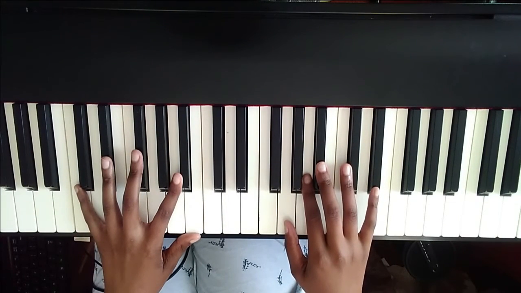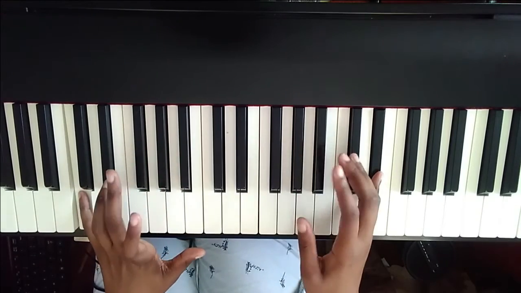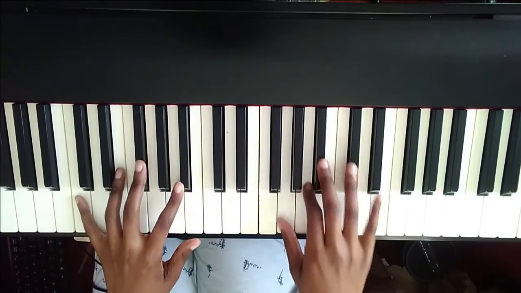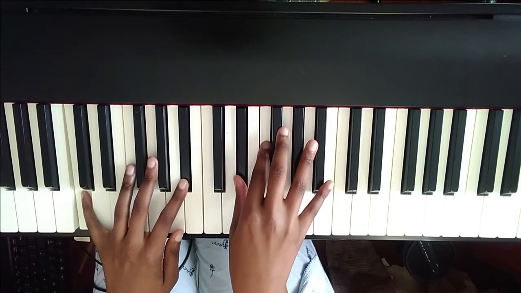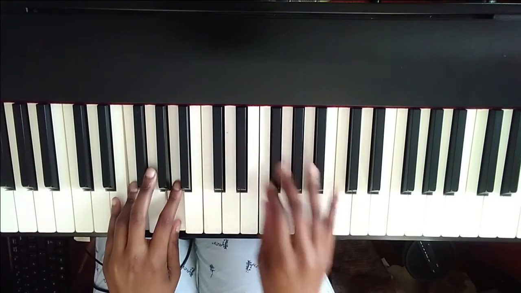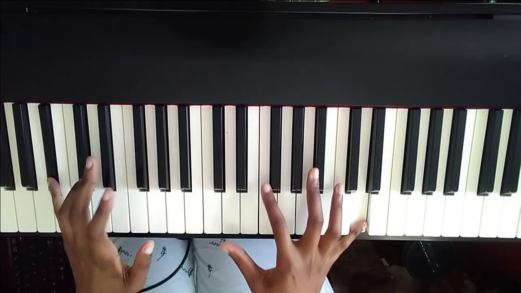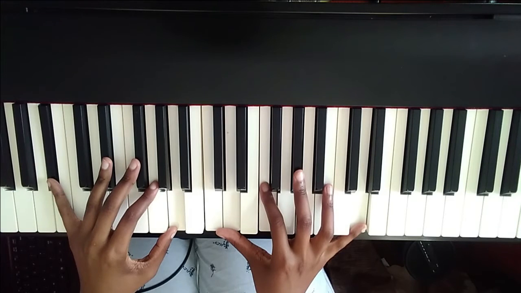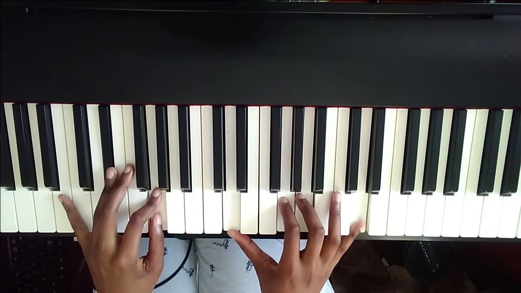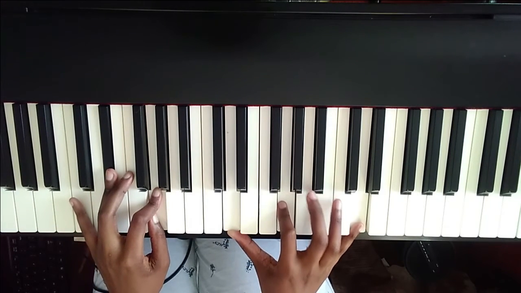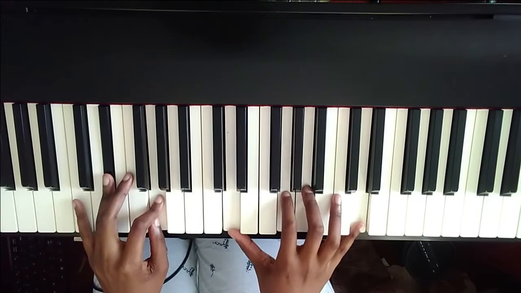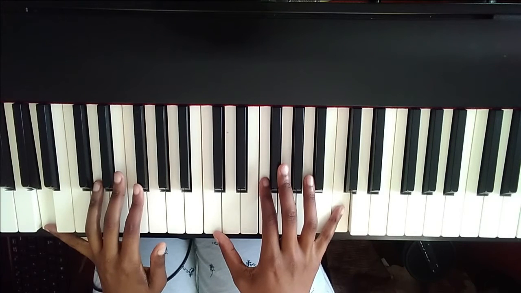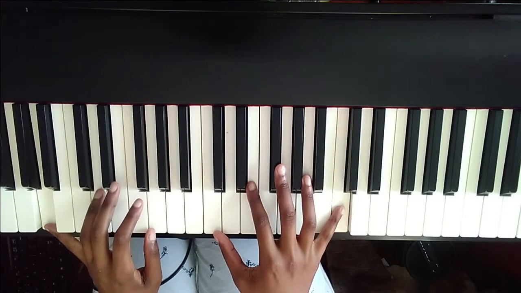So here I'll do this. You can add the 11th here like this. So the 9th I'll do here. This is the sharp 11. Could even actually make this a sus chord here.